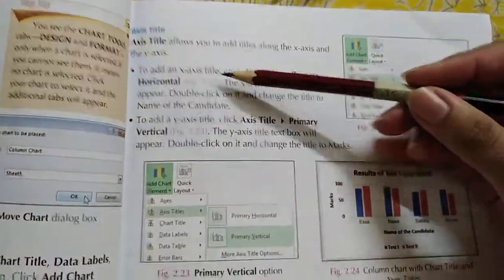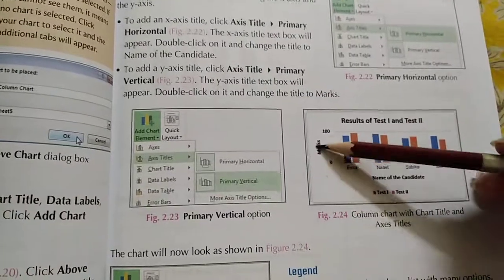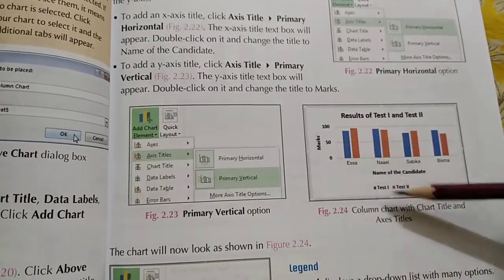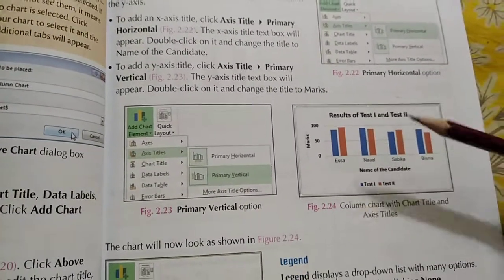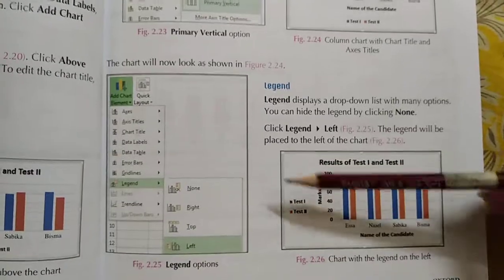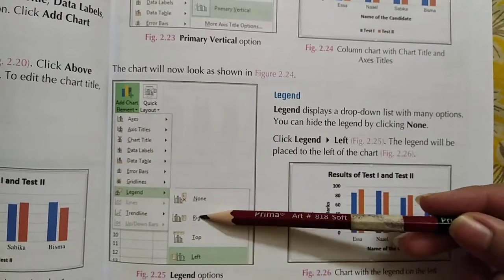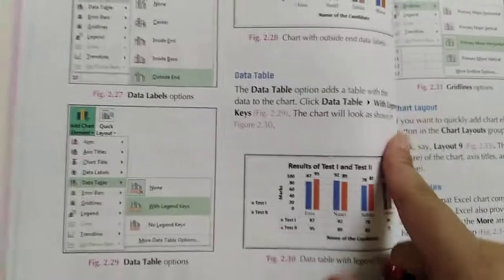So this is also the axis title. If you want the title of the axis, for example on the x, y plane and the z plane, you can also change it from there. And then the legend comes. If you want to change it you can change it. If you want it on the top, or to the right, you can change it from there. All the steps are written here, you can see them by yourselves.